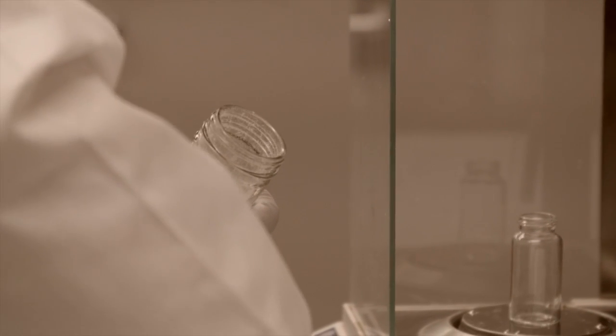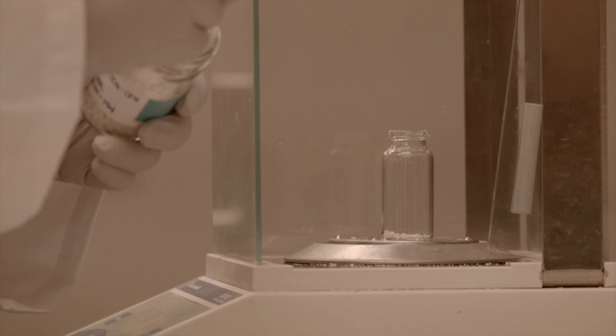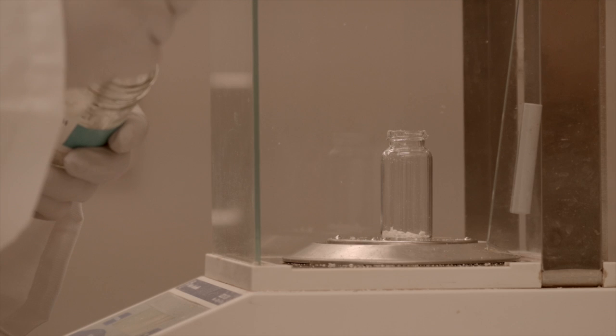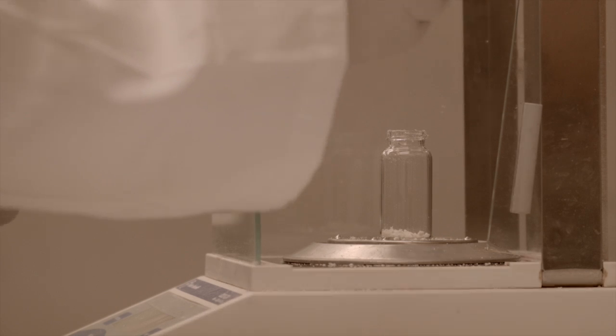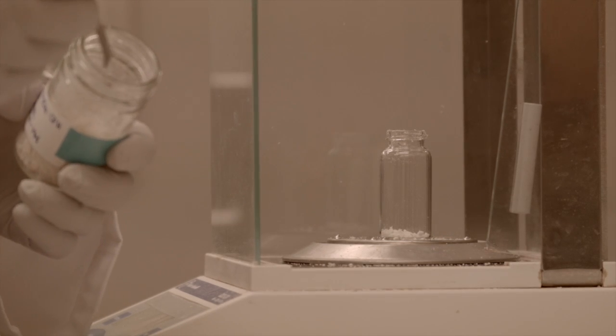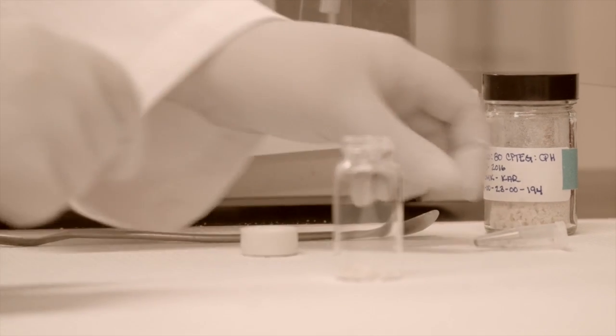To synthesize polyanhydride nanoparticles, we begin by weighing the necessary polymer, typically 25 to 100 milligrams, into a glass vial. In addition, the payload that will be encapsulated is added to the glass vial.